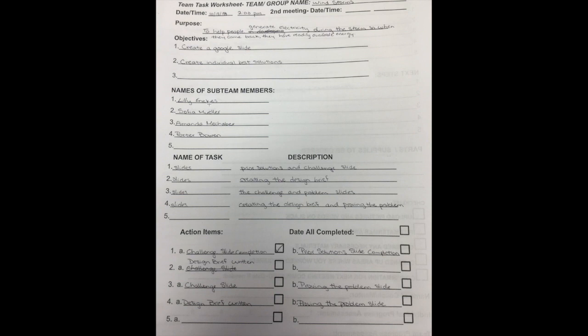So here's a great way to get started. So as you can see, the purpose is stated here to help people generate electricity during storms. Okay, the objective to create a Google slide and create individual best solutions. Okay, so those were the 2 objectives the team felt like that they needed to address. There was 4 members, and those 4 members were all tasked with the task of creating slides. However, they broke it down into descriptions of which slides they would do. And then in addition, they would actually break it down into a specific, okay, within that slide, there is going to be a design brief that will be written, and then there will be prior solutions.